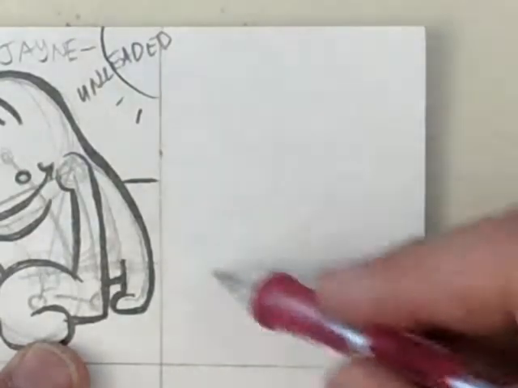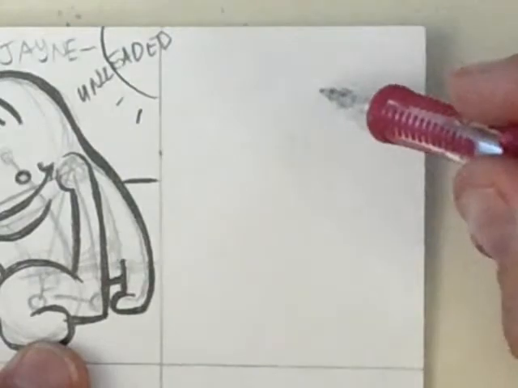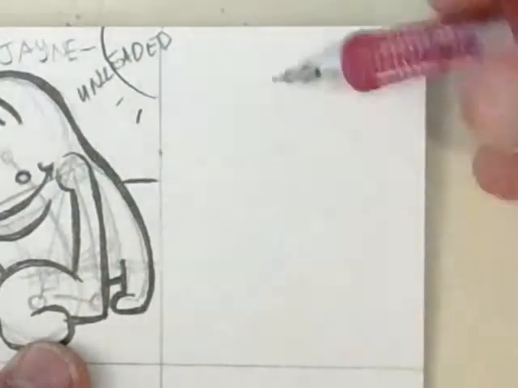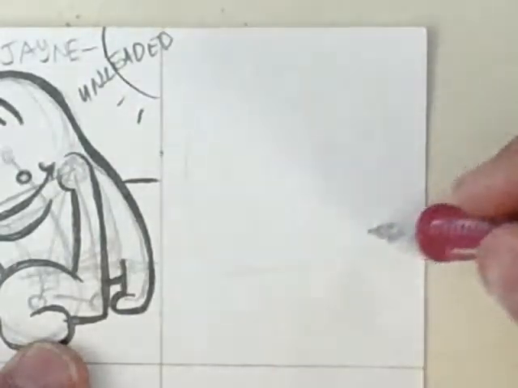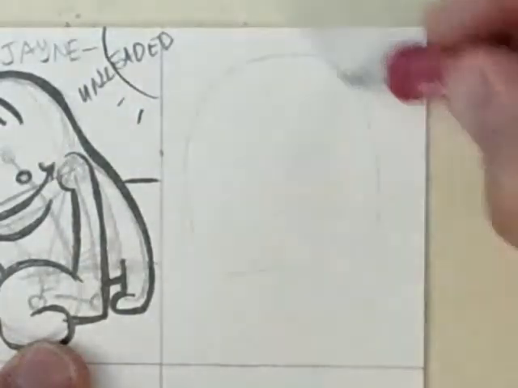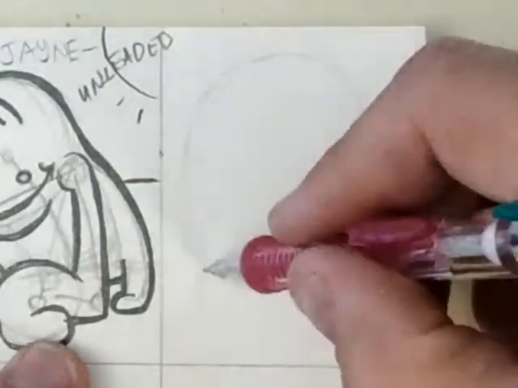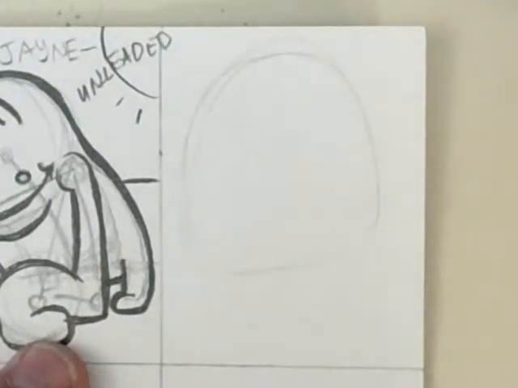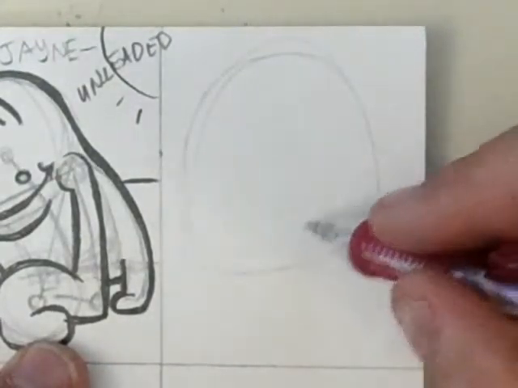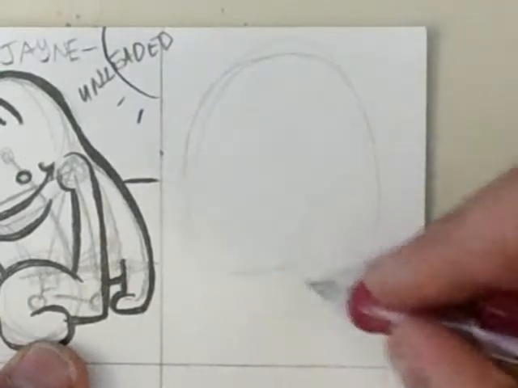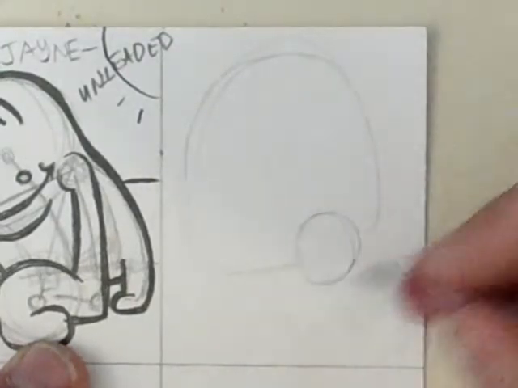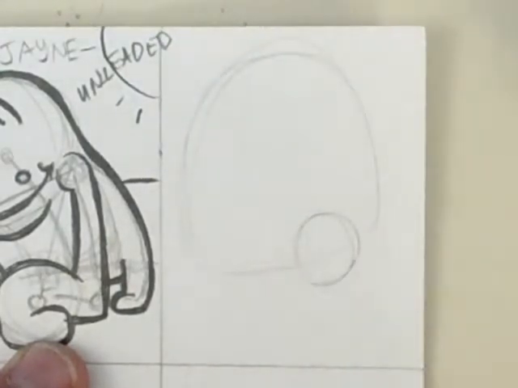But it does have a really big head, and I'm actually going to make it going this way this time, so I'm going to have him going this way. So let's get this really big head, which is his shell, or her shell. Got a really big eye, and I'm making it bigger than it is in my example.